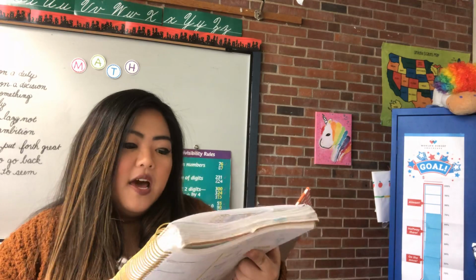D is incorrect. They forgot to carry in the second partial product. And E is incorrect because 5 and 2/14, 2/14 reduces to 1/7, not 1/6. Okay, we are working on divide and check.